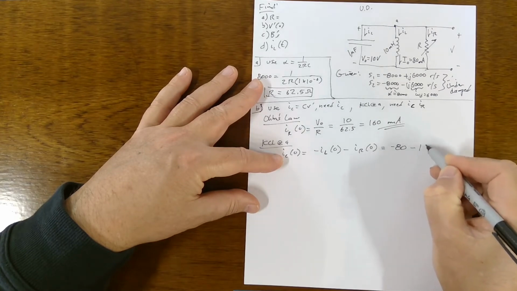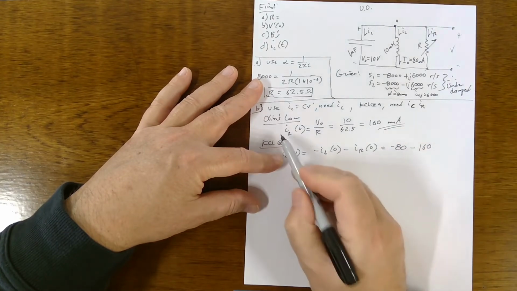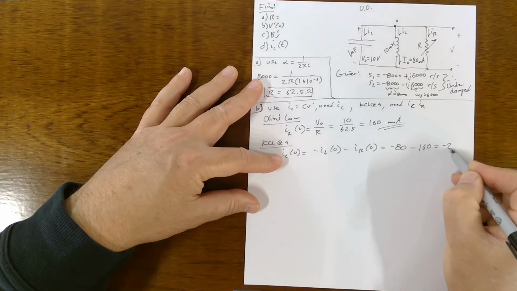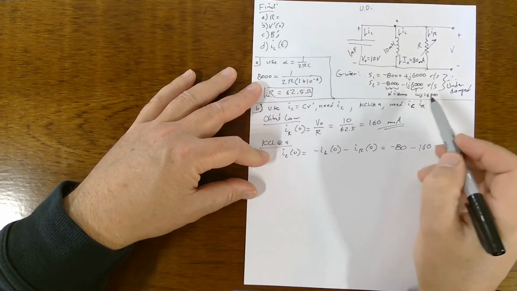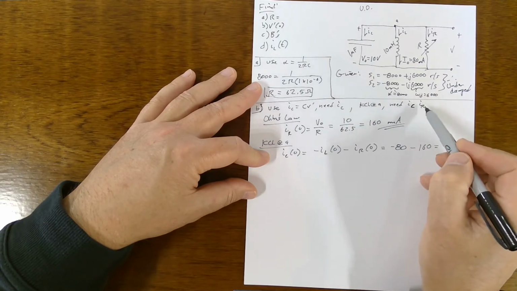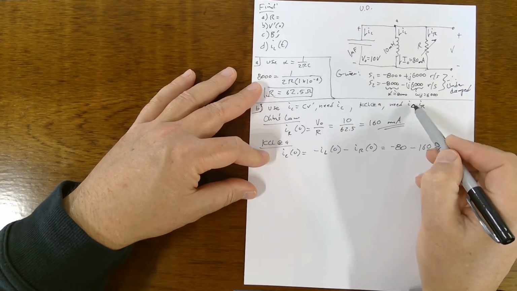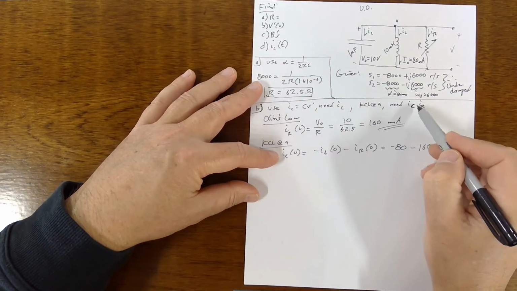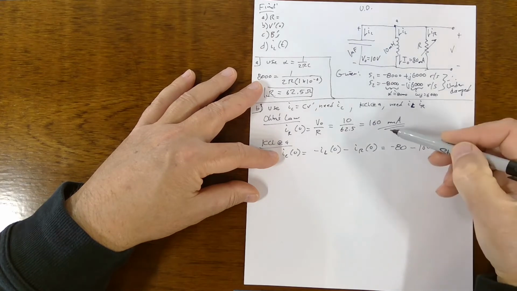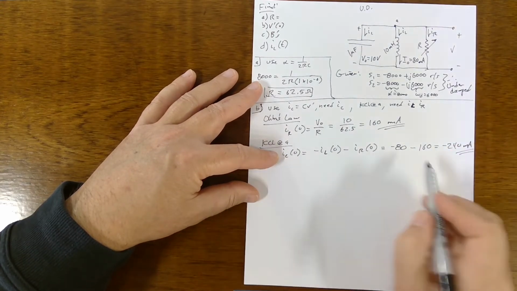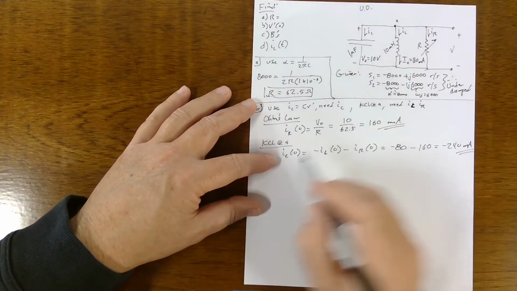And likewise for the 160, which we just solved for I sub R. So this is minus 240 milliamps. That gives us, we're trying to get I sub C. So we need I sub L and I sub R, but we're given I sub L, and we solve for I sub R. So that's, sorry about the confusion there.